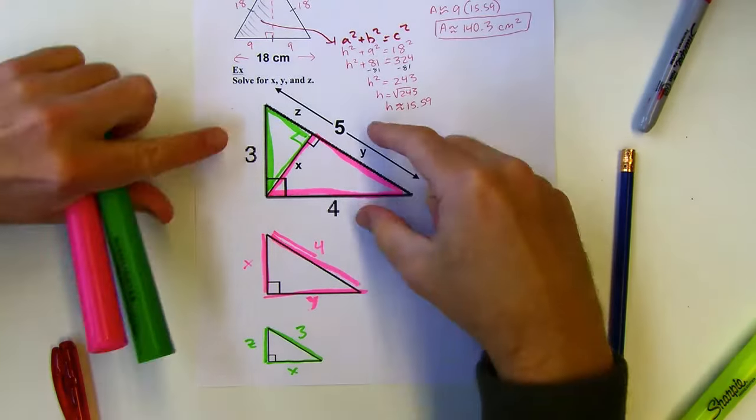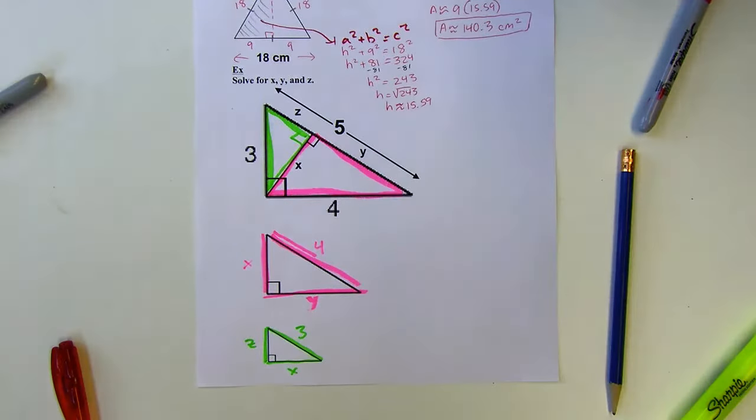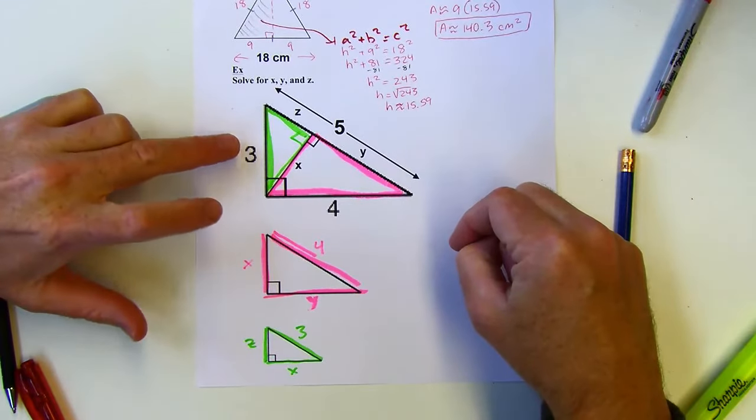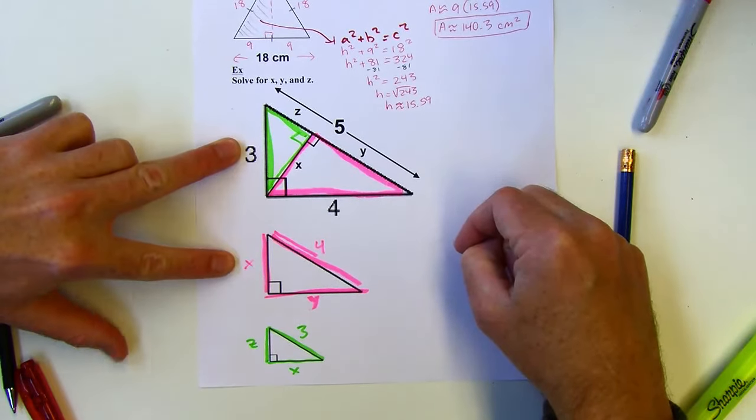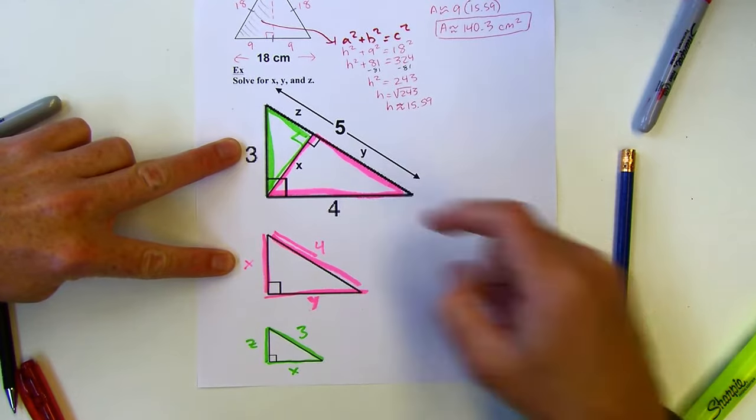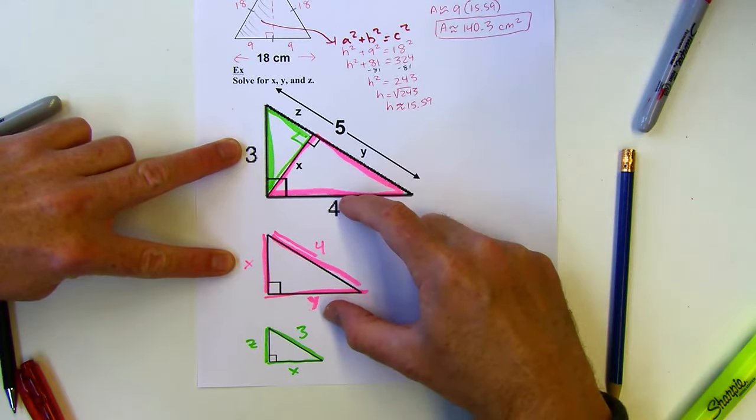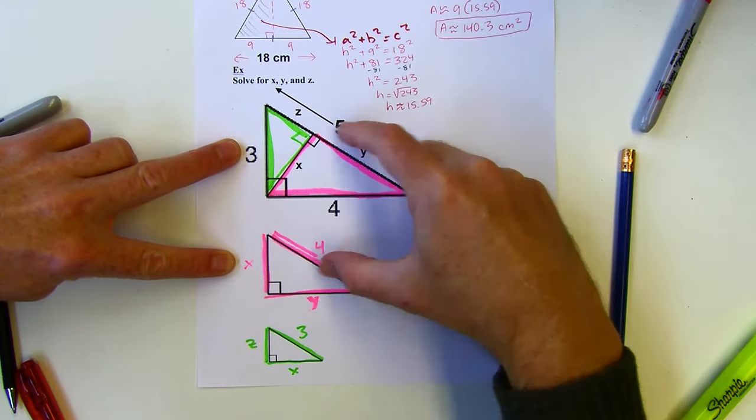I have all the sides of the big triangle. So let's say I'm trying to find x. Well, these are all situated the same way. So if I look at the big triangle, 3 is going to be to x. And I could say 3 is to x as 4 is to y, but then I'd have 2 variables, right? So I want to find 2 sides that match up where I have both numbers.